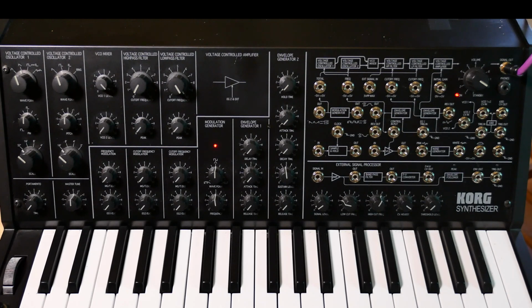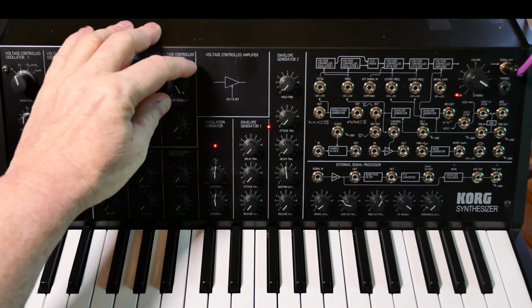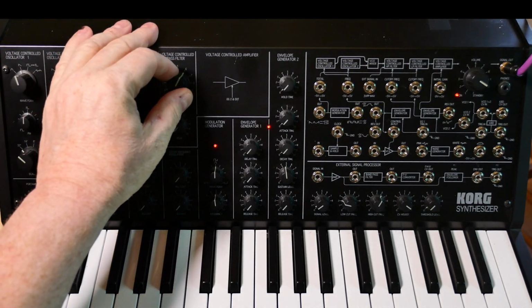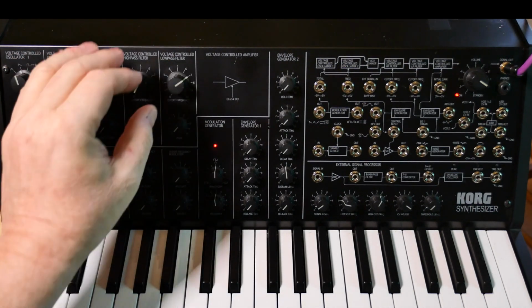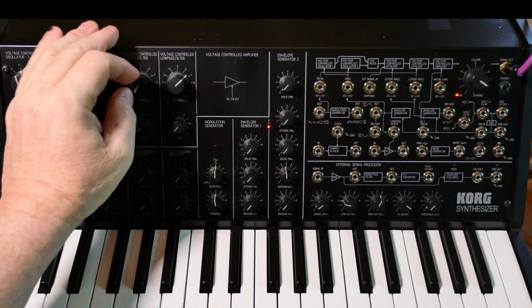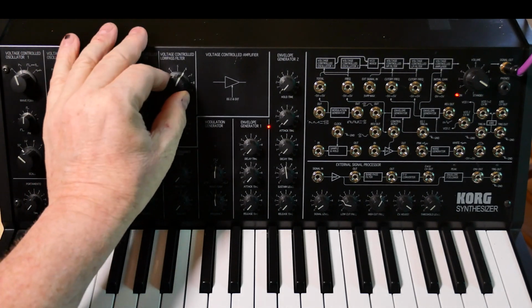So here we go from the sequence. Bit basic. And I'll put a bit of echo and reverb on to make it sound a bit more interesting. That's a bit more like it. Right, so start off with I'll bring the low pass filter down, put a bit of resonance on it.